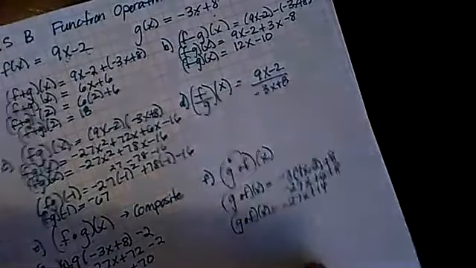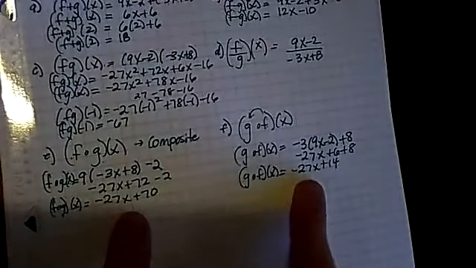So you can see they have different answers when you do composites differently. So you really need to pay attention to that as well. All right.